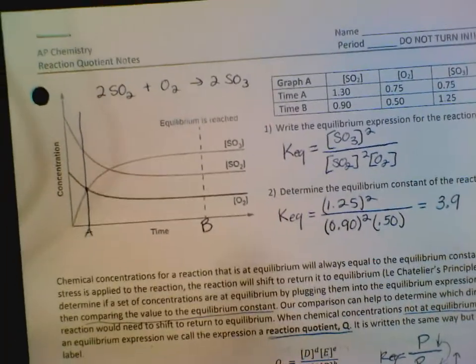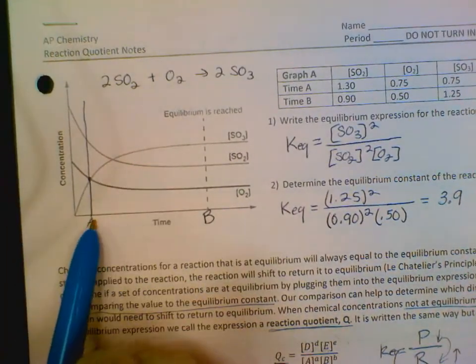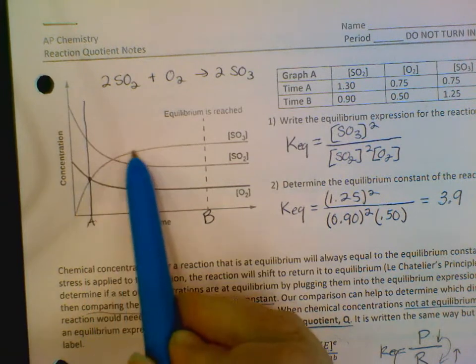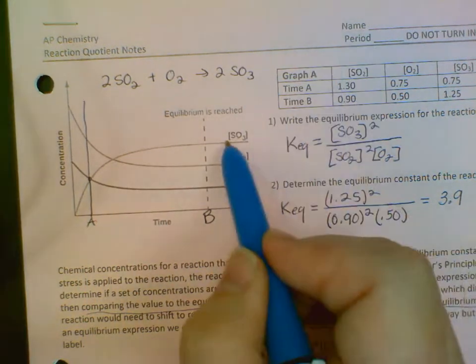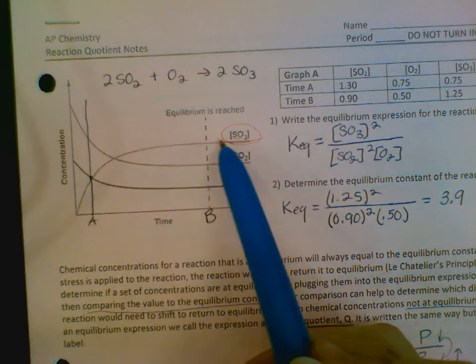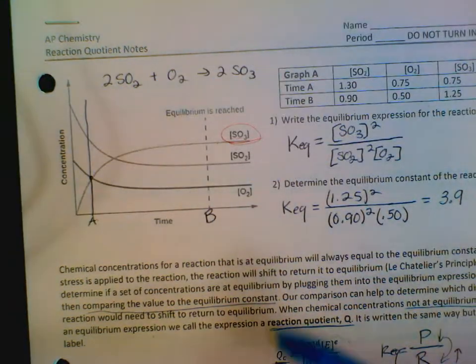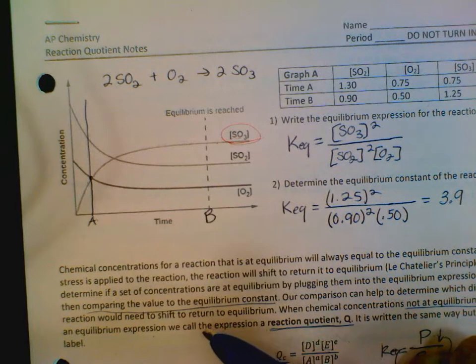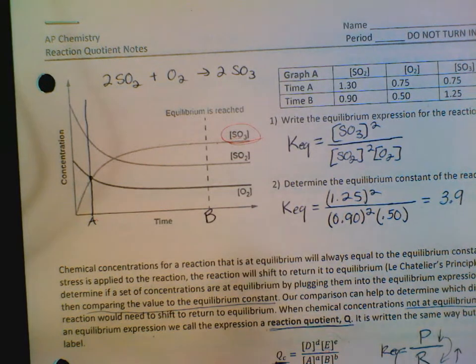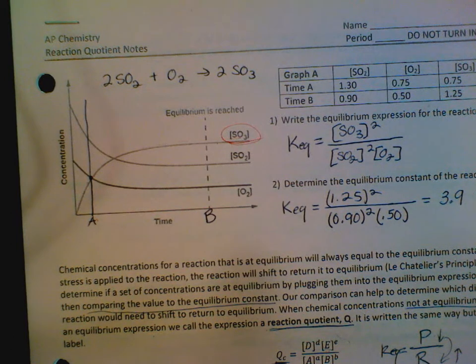Well, if we look at our graph, if we start at point A, what are we making more of as we go? We're making more of the SO3. We're making more product. So it reaches equilibrium once we get more of that, and we use up some of that reactant. We had too much of it. Okay? So it's all just, how does it get back to equilibrium? When we do these shifts, how do we get back to our equilibrium?